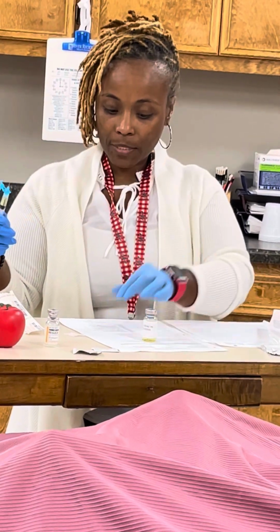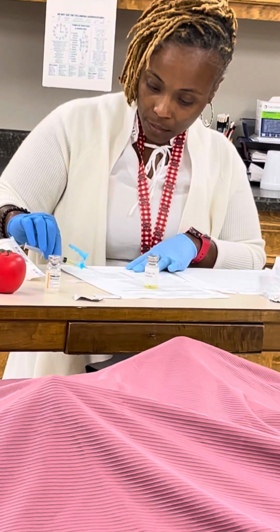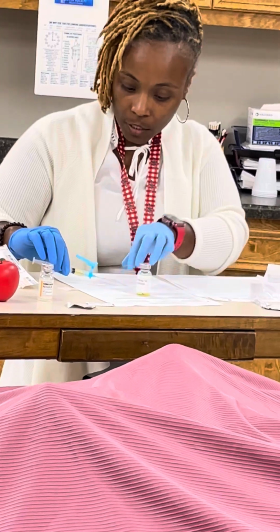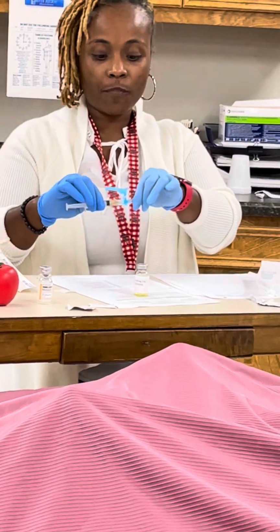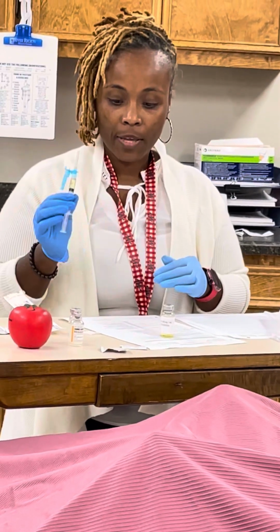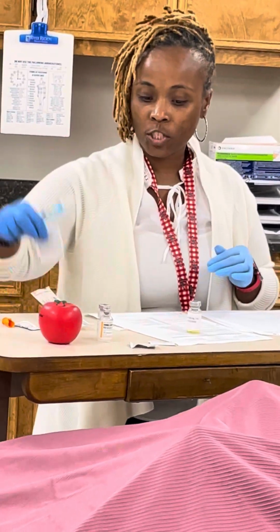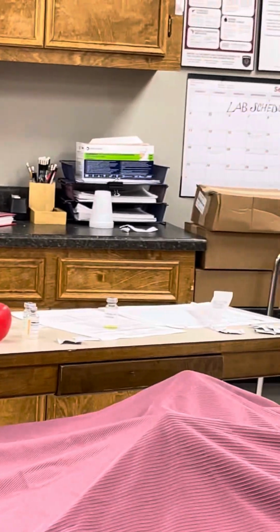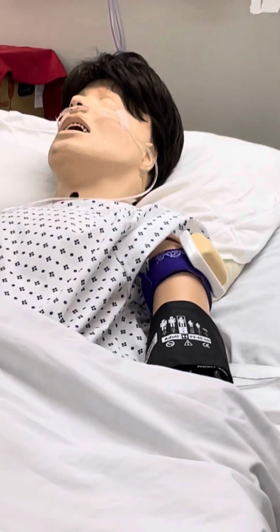My top here, because I'm going to swoop this back in here, not to contaminate the needle. If you do contaminate the needle, you'll just unscrew this and get another fresh needle. Now I'm ready to give him his injection. So he has 1 milliliter that he's going to get. So based on the dose, I can give it in the deltoid.